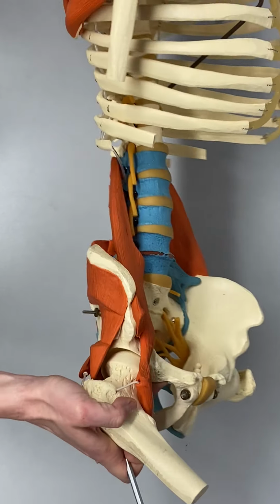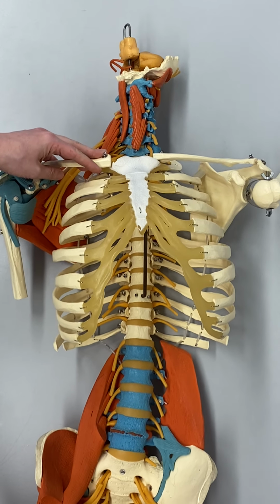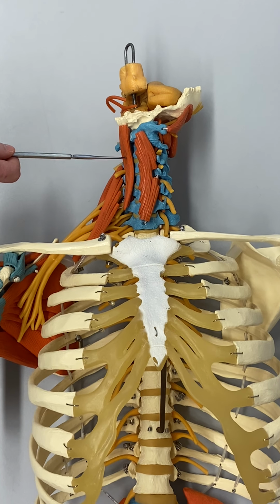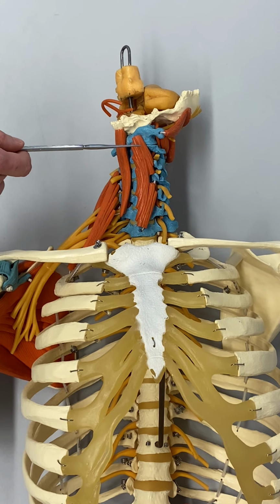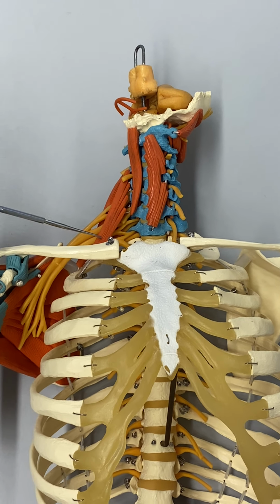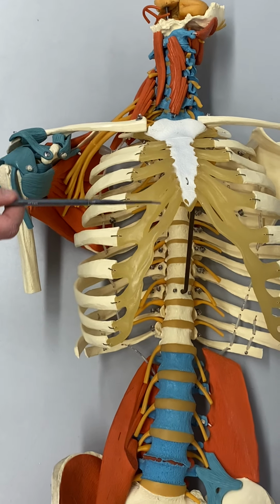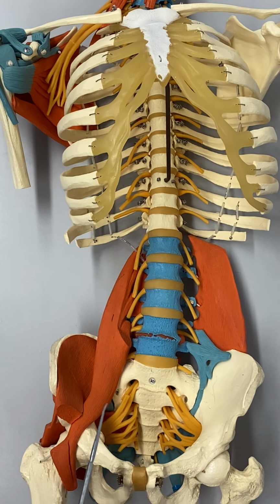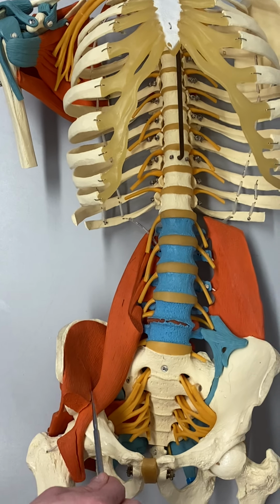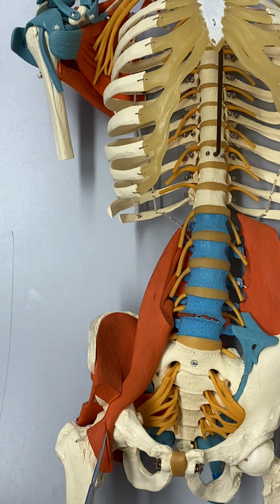And then finally, we're going to look at the anterior view of this trunk model, starting up again in the cervical region. So here we can see longus capitis, longus colli, and then again here we have the anterior scalene, which we talked about previously. If we go down to the hip, one more muscle here, we can see psoas major and iliacus, which would come together to form iliopsoas just past the inguinal ligament.